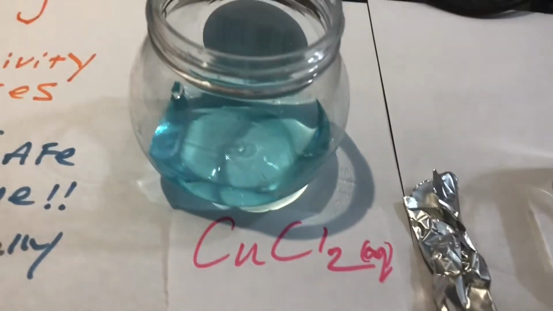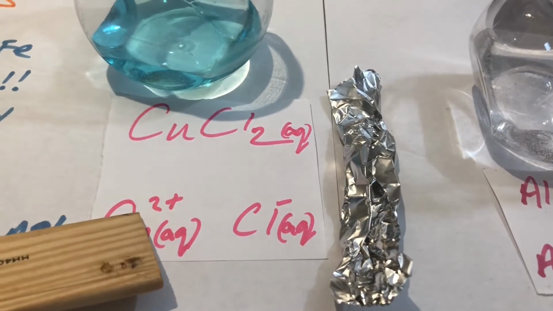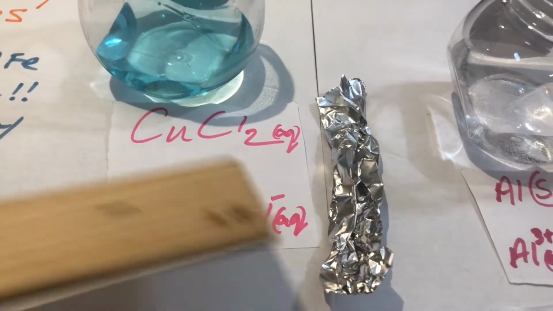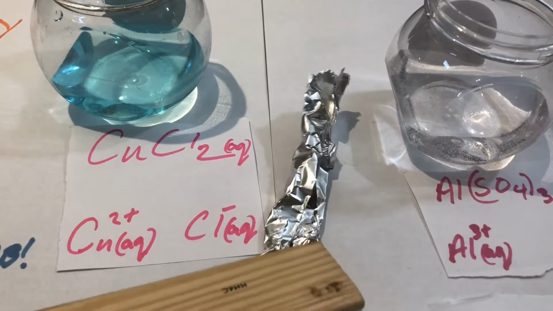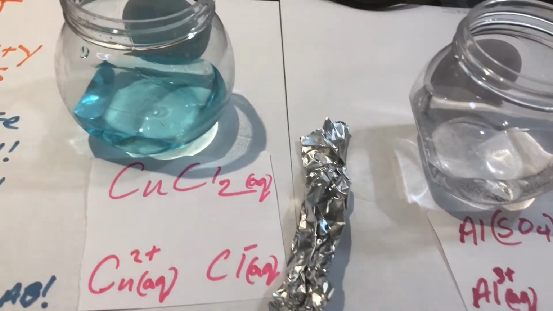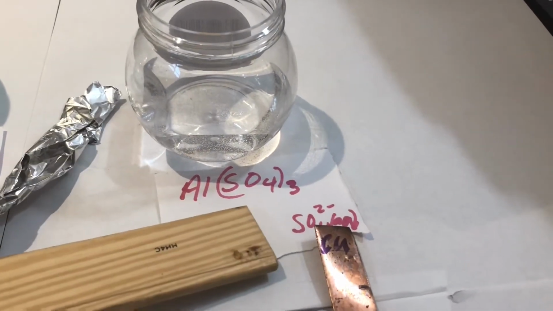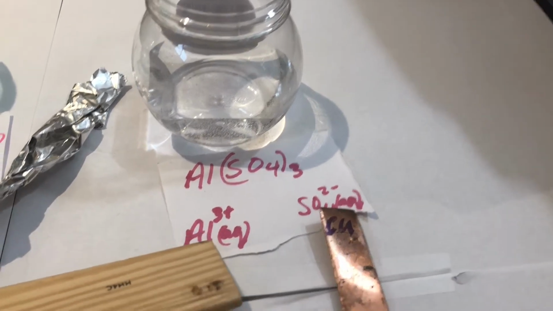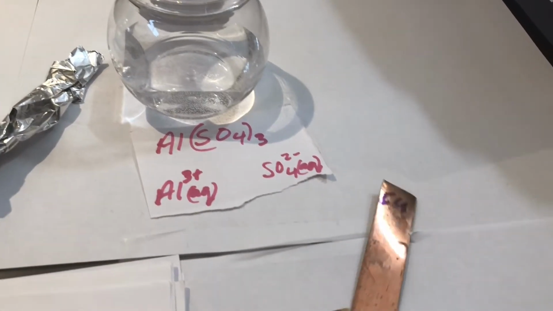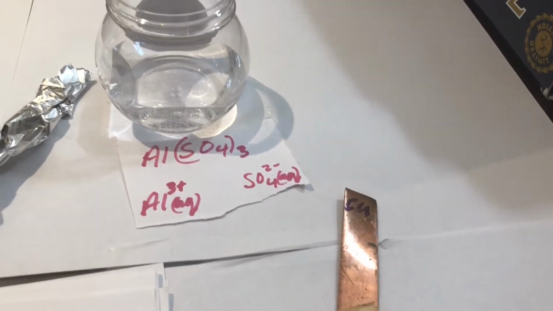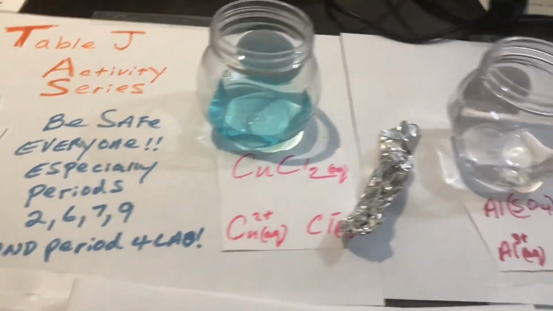The second setup also has copper ions with chloride ions, chloride spectator and copper ions, which we're interested in. But this time, we will place a piece of aluminum inside of it. The third setup has aluminum sulfate, which consists of aluminum ions and sulfate ions. And we're going to place this piece of copper solid into the aluminum sulfate solution, and we'll see what happens.